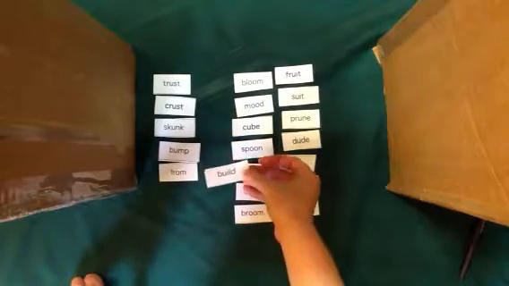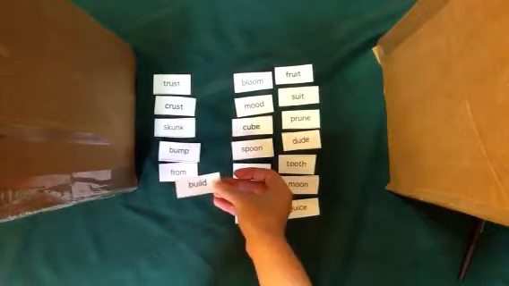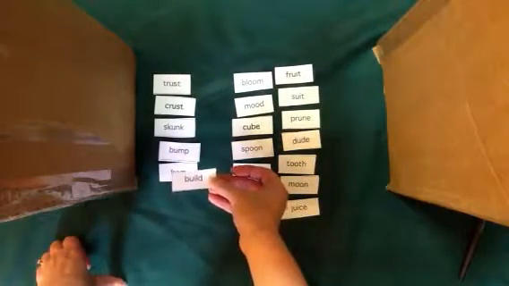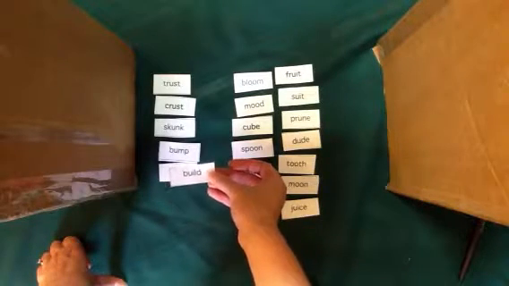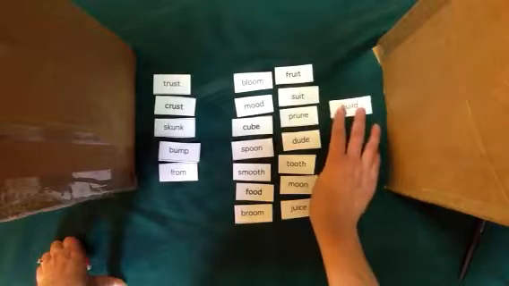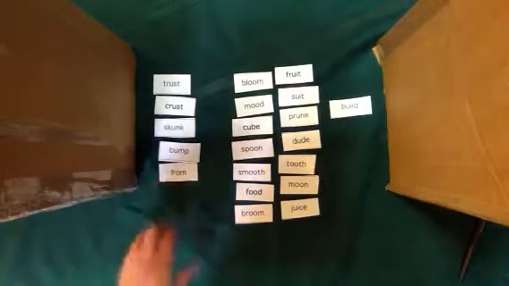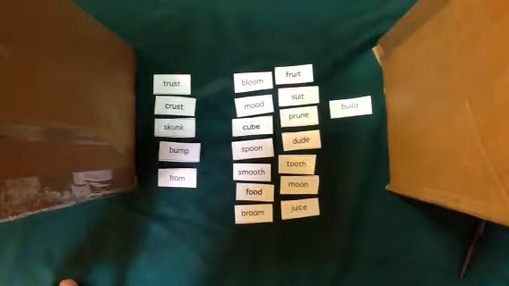And build. Do we hear a U, oo sound, long vowel sound for U, oo? No, that's definitely an oddball. That one doesn't have the same vowel sound. All right. Now let's sort them by spelling pattern.